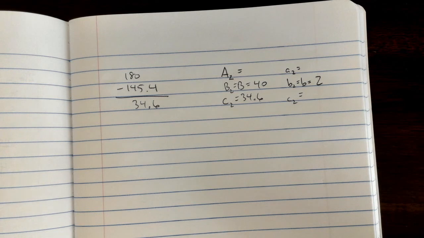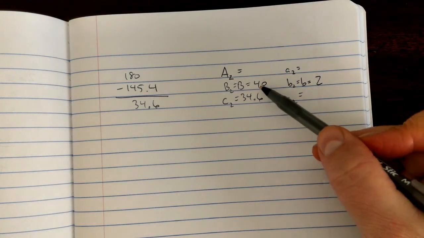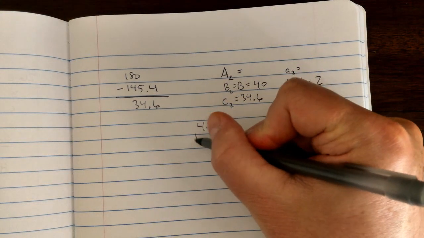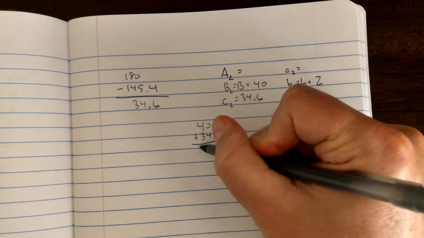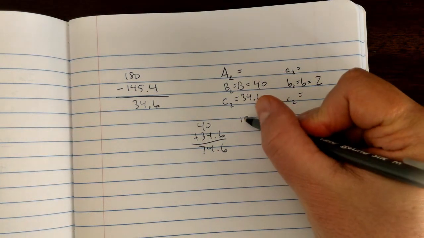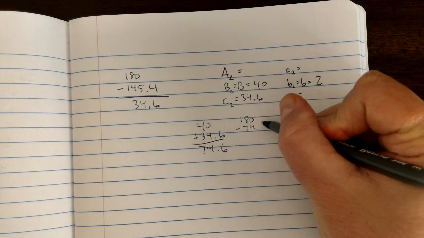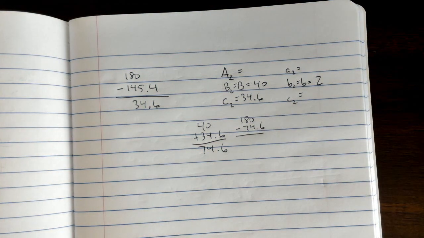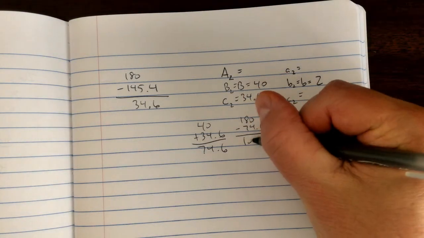So we need to use 40 and 34.6. It gives you 74.6. And then do 180 minus 74.6, which gives you 105.4.